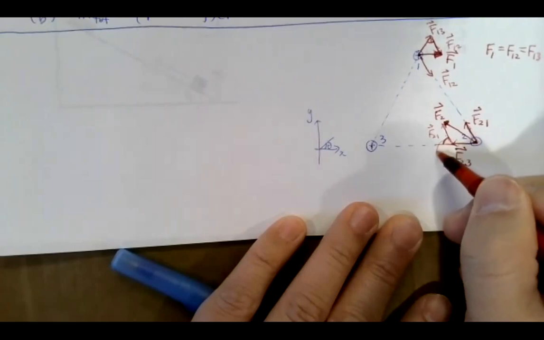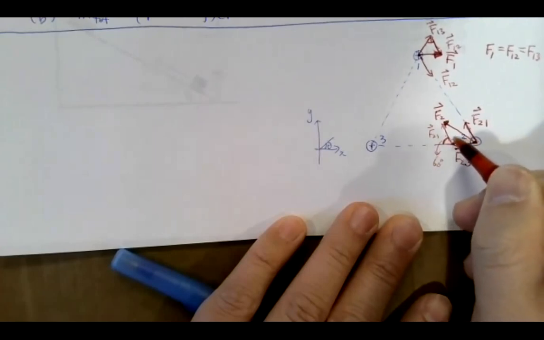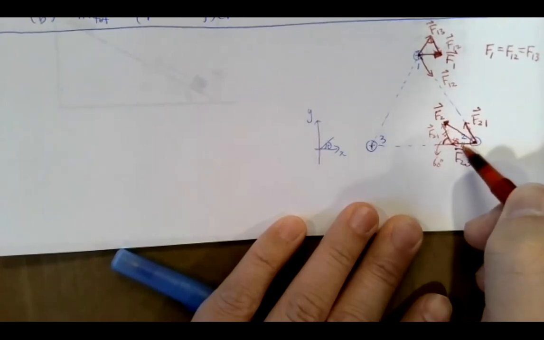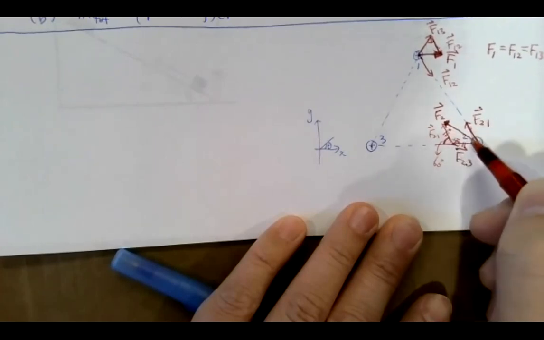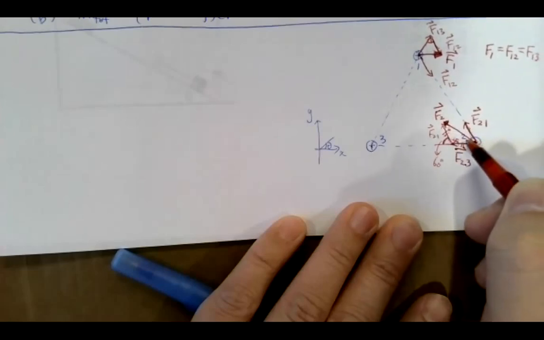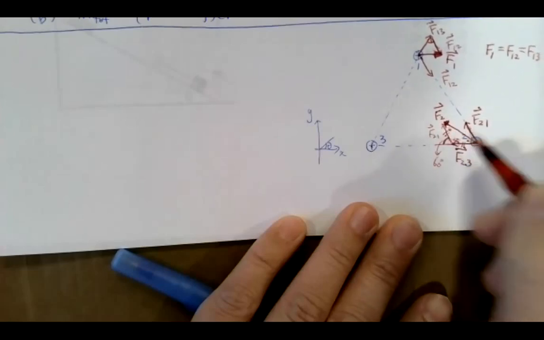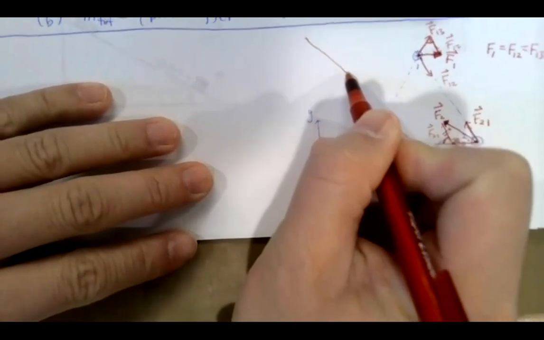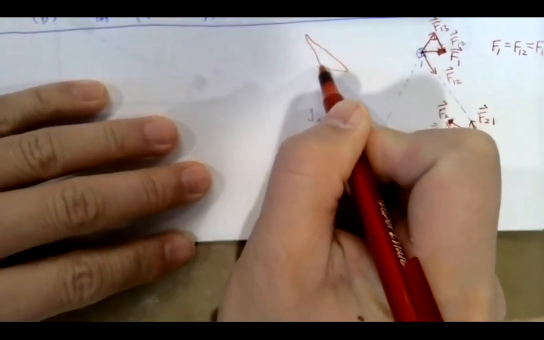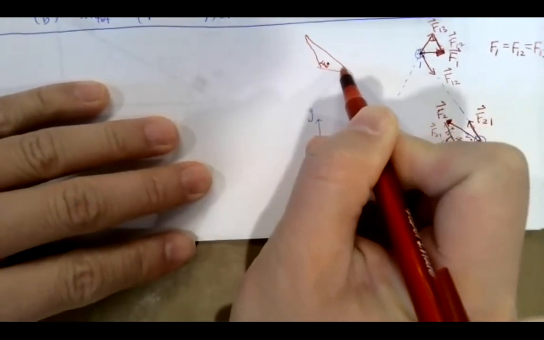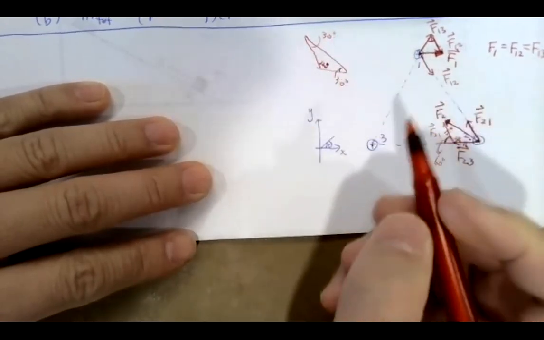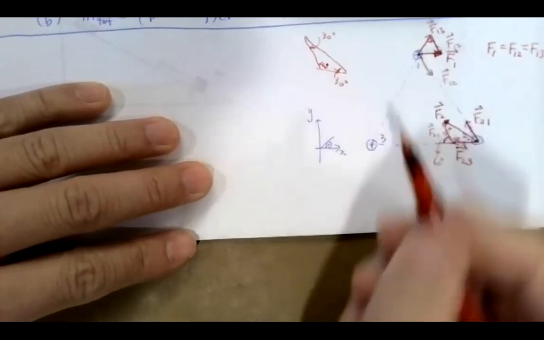All right, so this would be a 60 degree angle. This would be 120. And then this is the same length as this one. So each of these two angles should be 30 degrees. Let me just put it in this larger view here. If it's 120 degrees, then this is 30, and then 30 here. Okay, 30 here and 30 there.